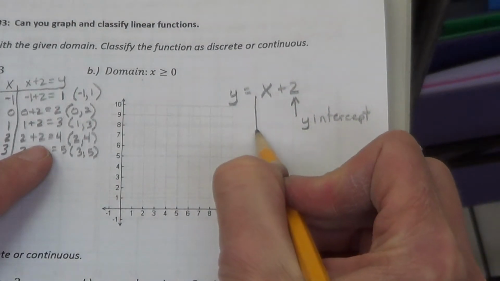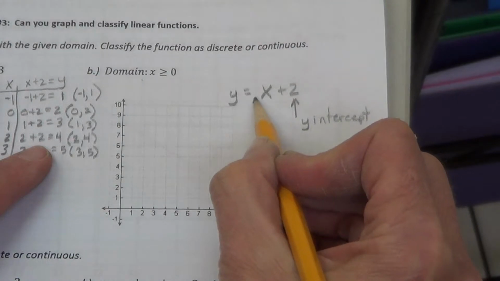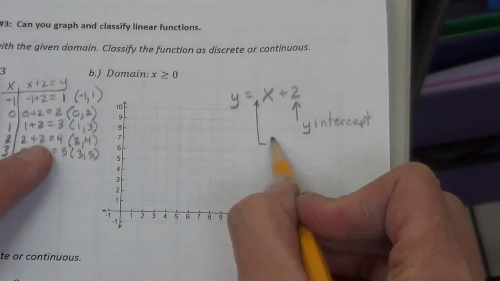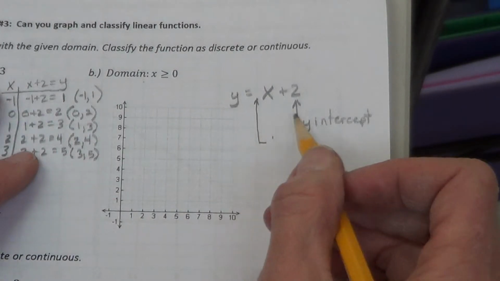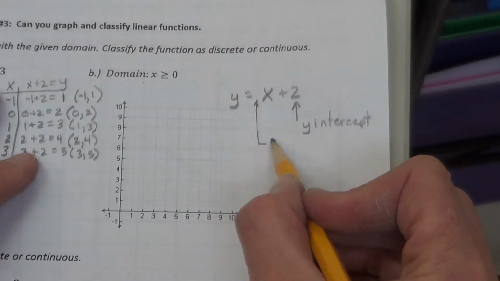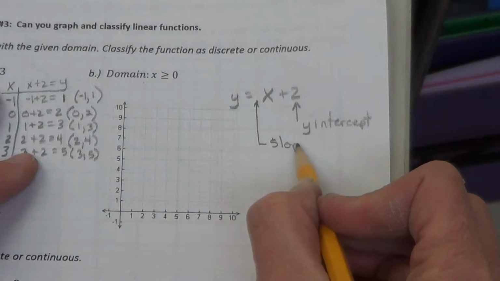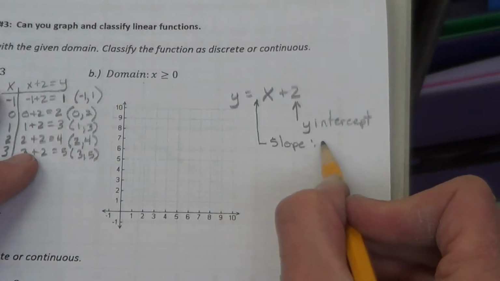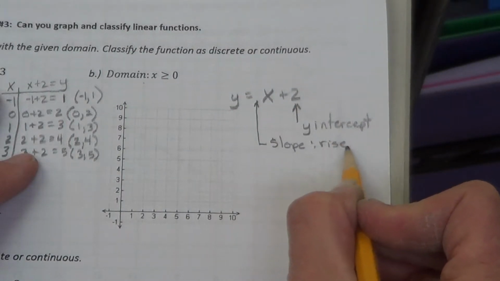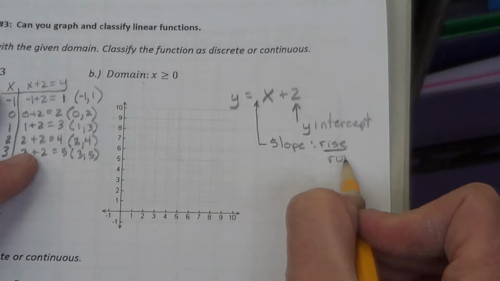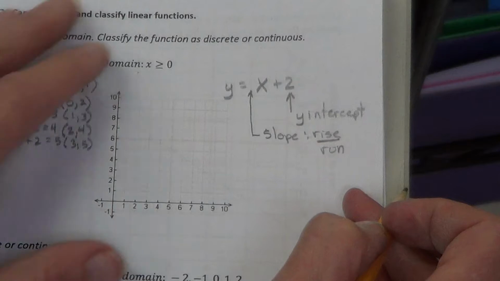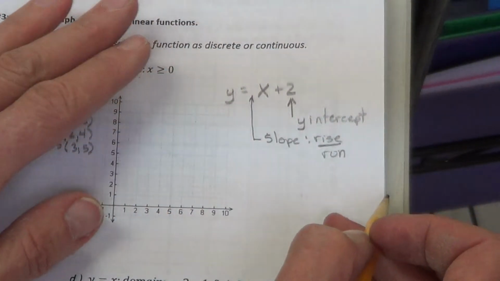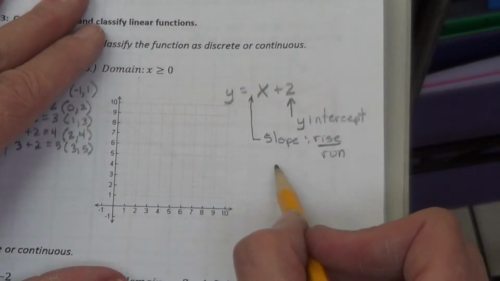The number in front of the x that is being multiplied is considered the slope. We don't write it, it is a 1. In this case, it's a 1. It's not always. So this is your slope. And remember, slope is rise over run. This should all be review. If it's not, just keep rewatching the video. It will make sense as you study it out.